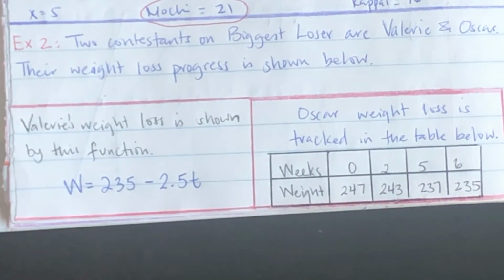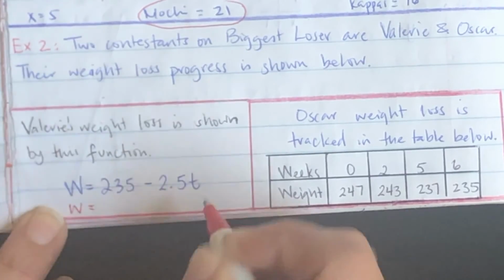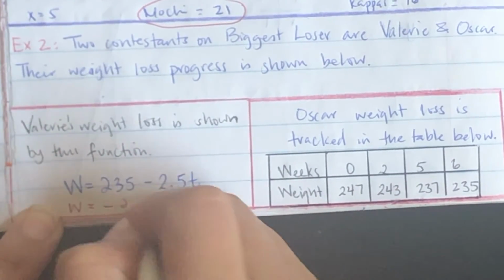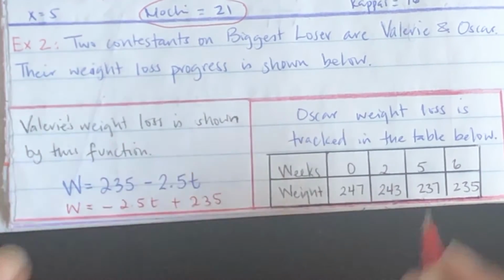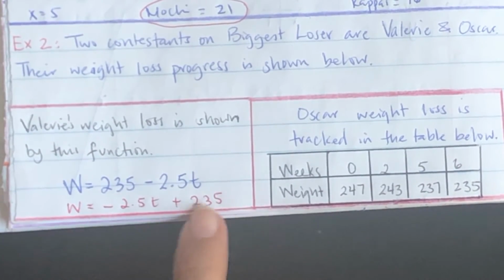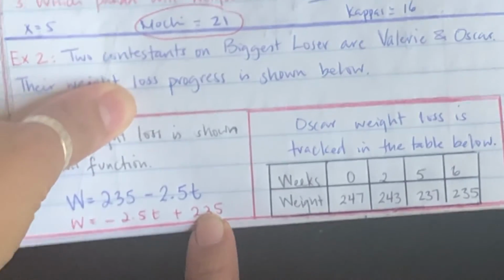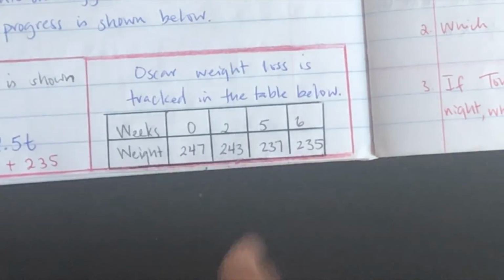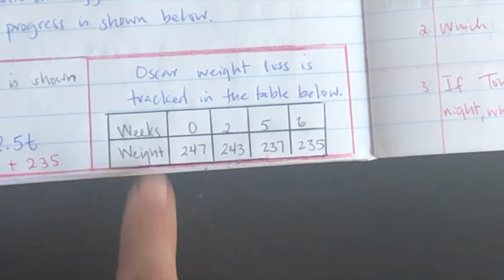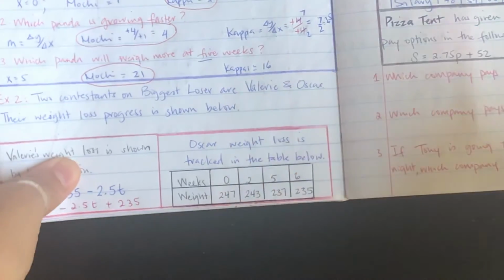And really, to make this easier, we can just rewrite this in the order in y equals mx plus b. So y equals mx, which is this part right here, plus this part. And immediately you can see the y-intercept is always the plus b part. If you can just rewrite that. So Valerie's weight starts at 235. Okay, Oscar, when t is 0 or x is 0, whichever variable you want to use. So when no time has passed, Oscar weighs 247.